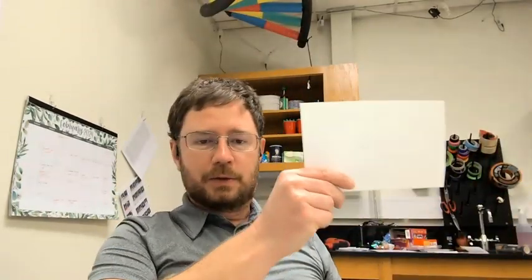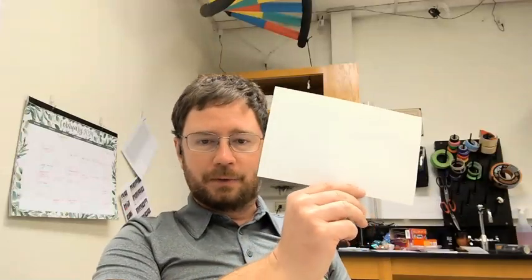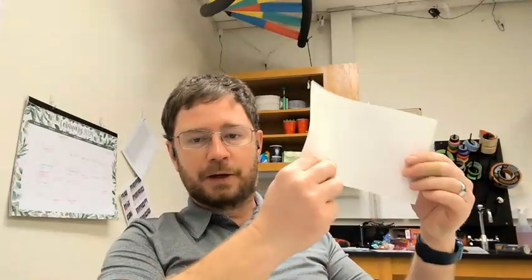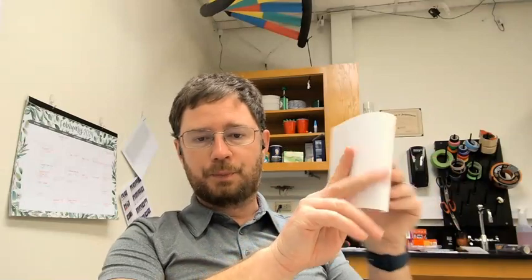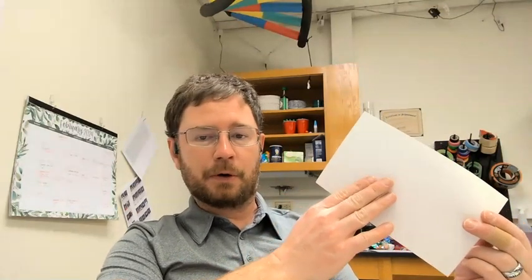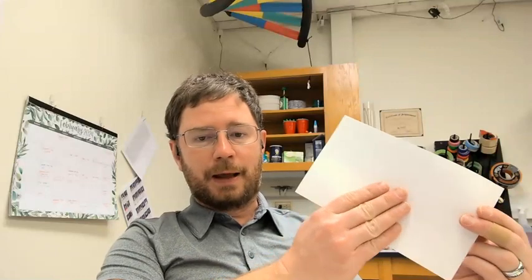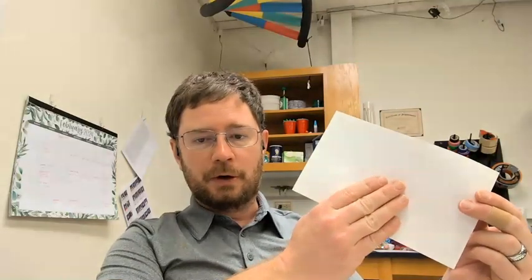A physical property is just something that I can observe. It is white. That's a physical property. It is smooth. That's a physical property. It is flexible, bendable. I could put this on a scale and weigh it. I can observe what state it is in. It's a solid. All of these are physical properties because I don't have to change this piece of paper in order to determine it. So if I can measure it without destroying the paper, that means it's a physical property.